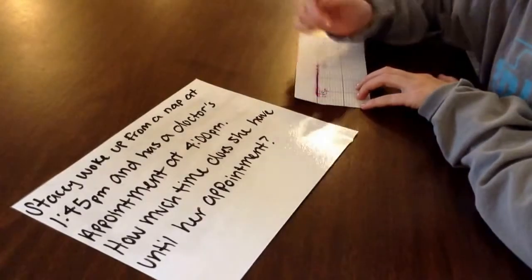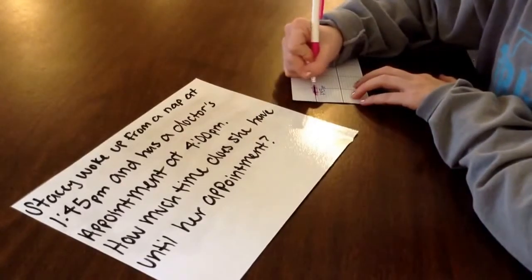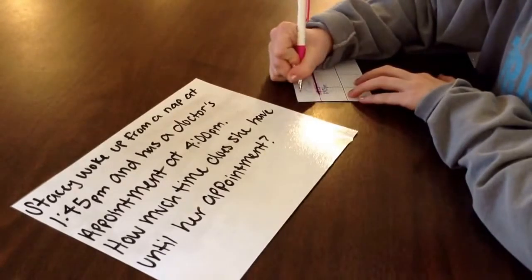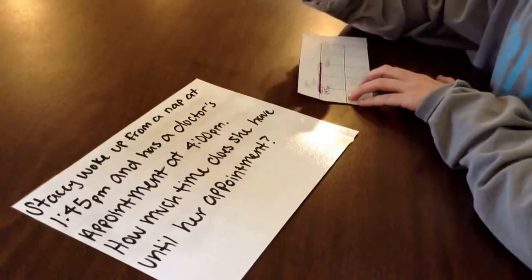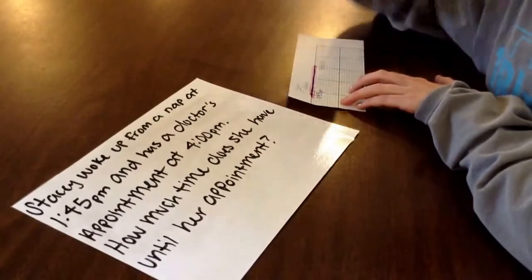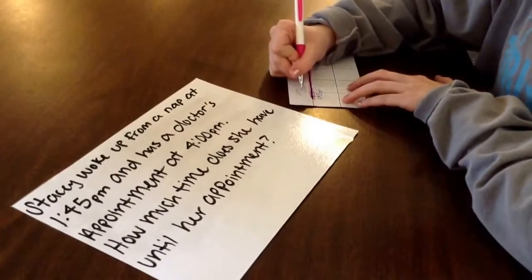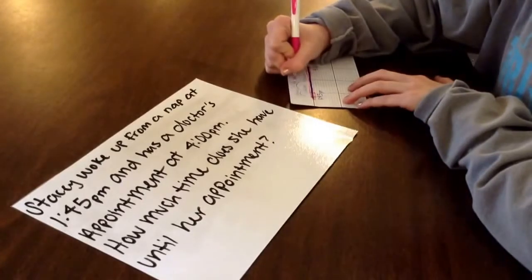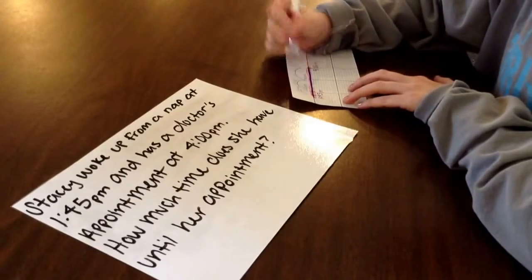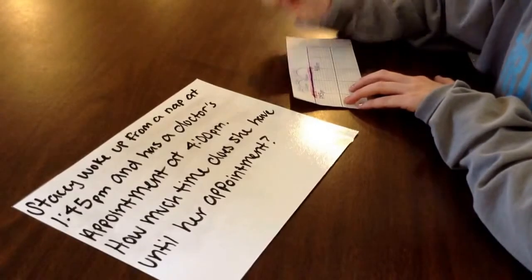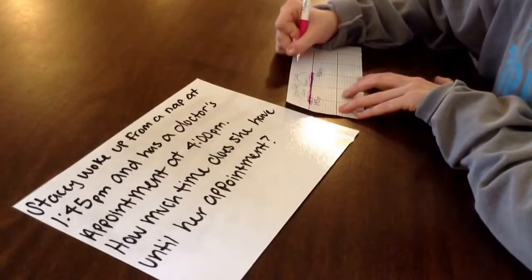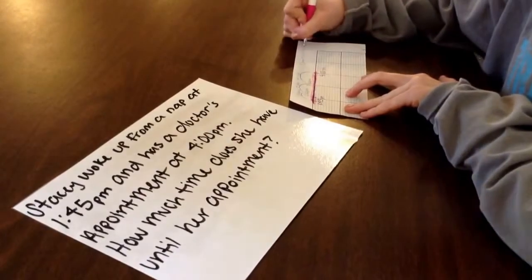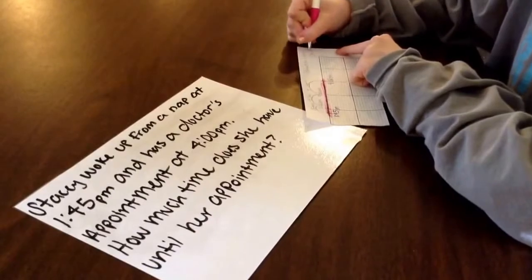Okay, so what you want to do is try and get to the nearest hour. So 1:45 is closest to 2 o'clock, so that's going to be our first mark, 2 o'clock p.m., which is 15 minutes away from 1:45. After that, we're going to go by hours. So 2 o'clock to 3 o'clock is plus 1 hour, and 3 o'clock to 4 o'clock is plus another hour. So we have represented 15 minutes plus 1 hour plus another hour, which gives us 2 hours and 15 minutes.